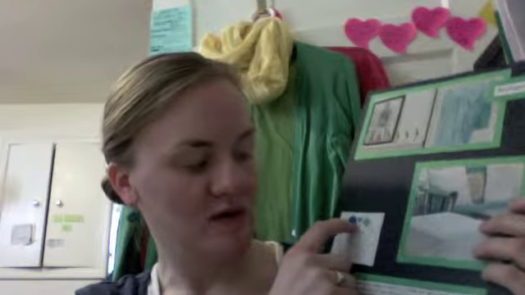Next is analogous. An analogous color scheme is when 3 to 5 hues are next to each other on the color wheel. Okay, so here we go. Blue, and then we have blue-green, and then green. So one thing that would work is this. We have a yellow-green, a green cardigan, a yellow-green shirt, and then a yellow scarf. That would be an analogous color scheme that would work perfectly.